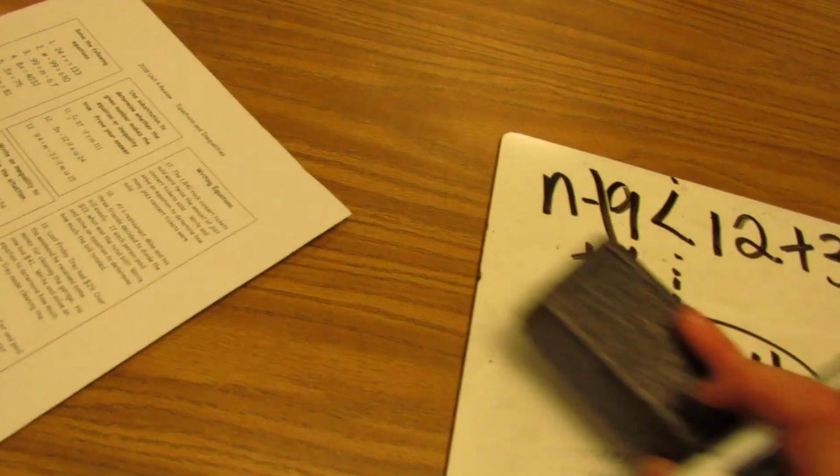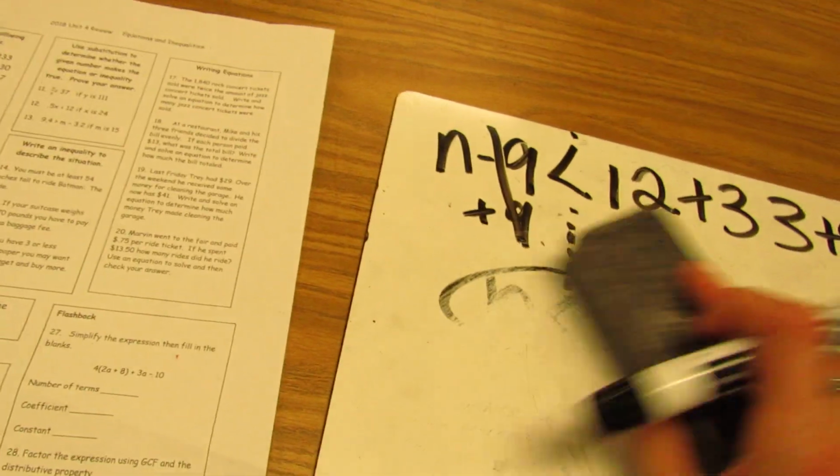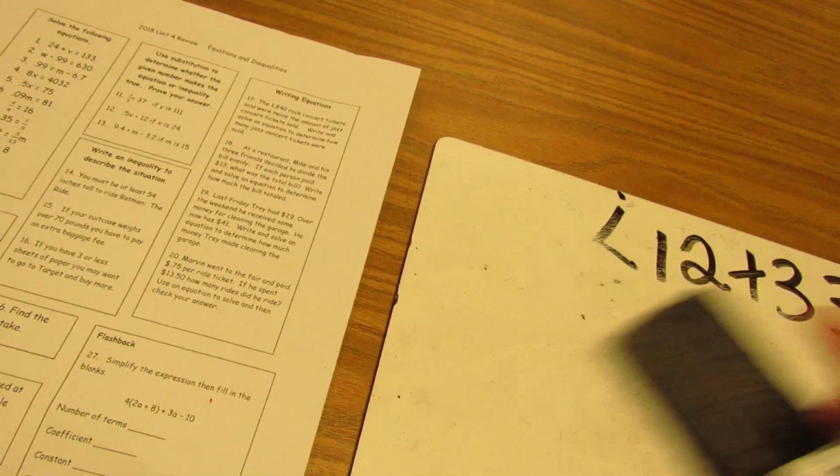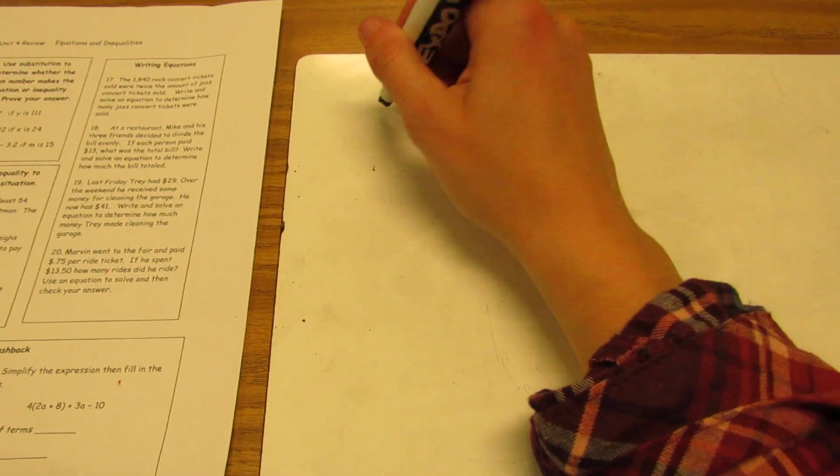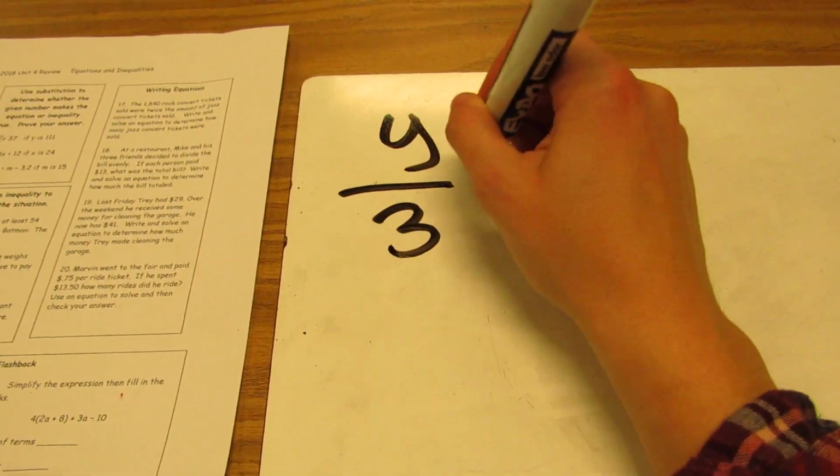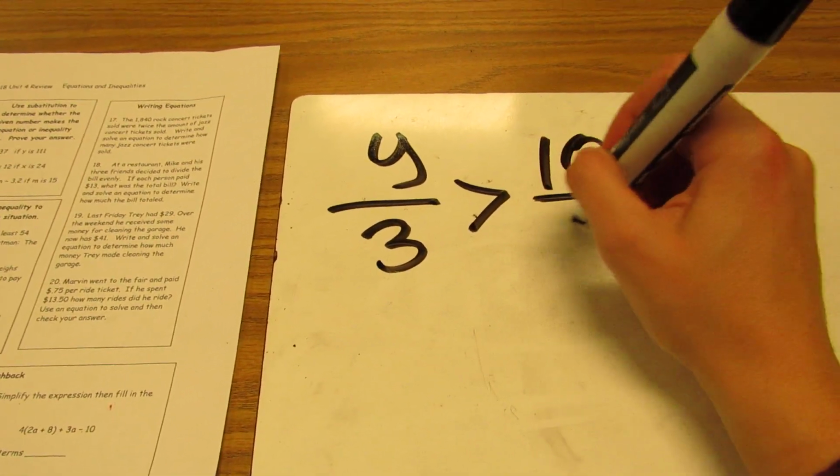All right, so let's go to number 24. We went over that one in class, and I think you guys were pretty confident with that one. It's very similar to number 4, so you can look at that one. So let's look at number 25. Y over 3 is greater than 10 over 9.